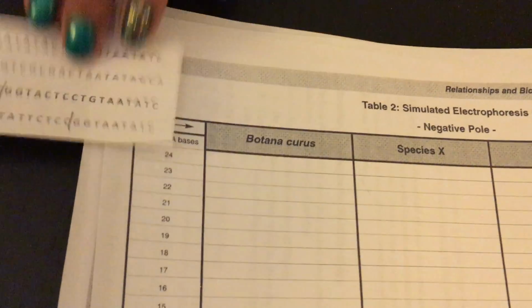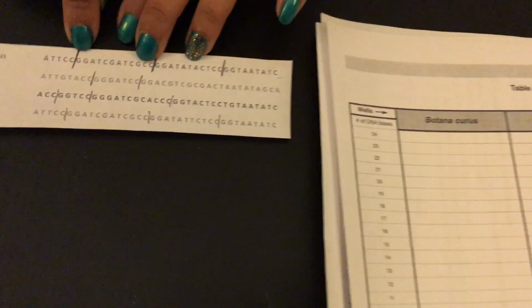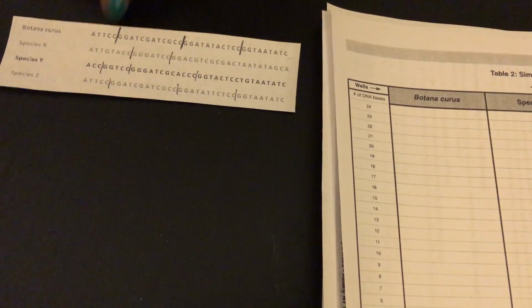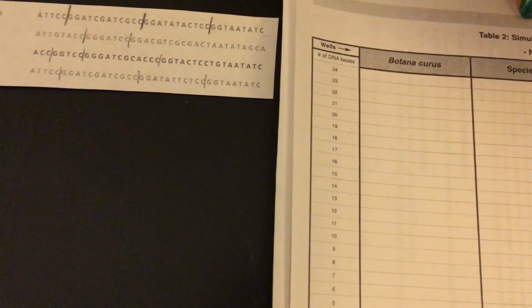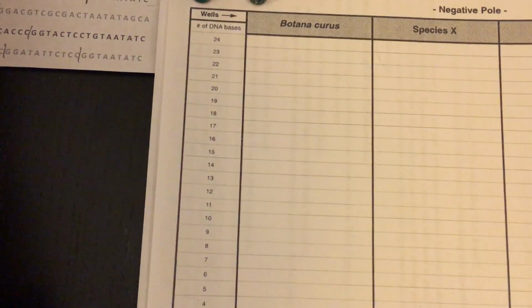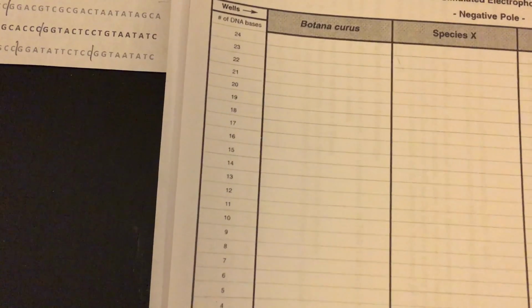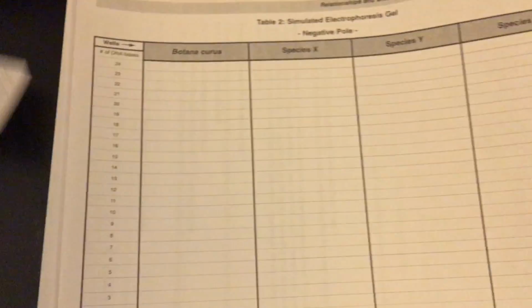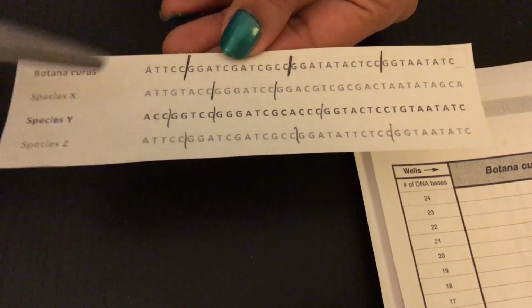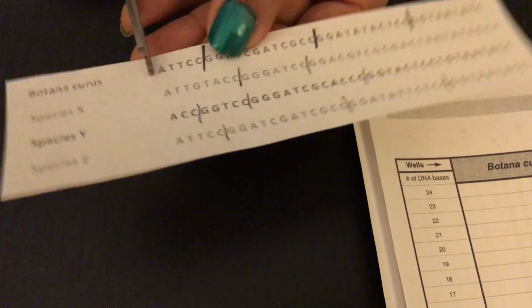Now, cutting the DNA is only step 1 of gel electrophoresis. The second step is to separate these DNA segments based on their sizes. So we look at this chart. We have DNA sizes over here, and we have the 4 species that we're comparing over here. We will take our DNA strand. We will do 1 species at a time so as not to mix the DNA strands.